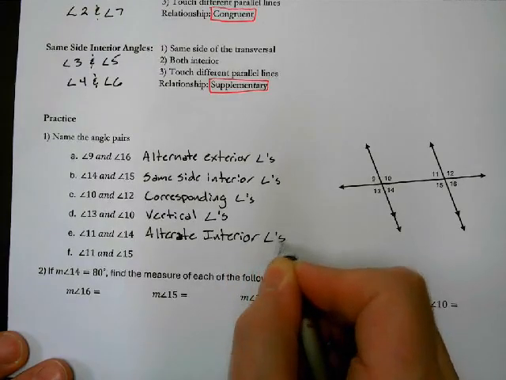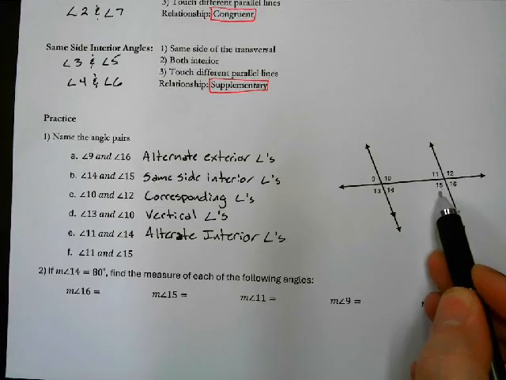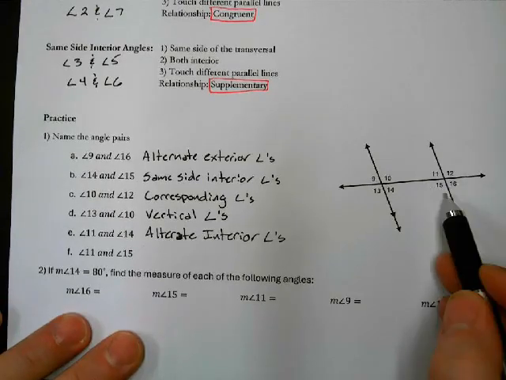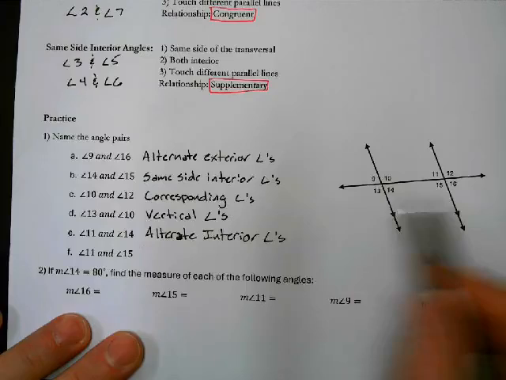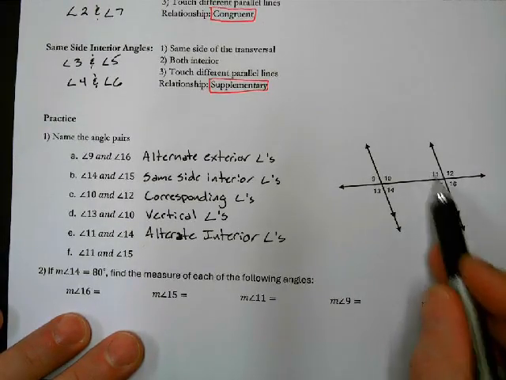And then 11 and 15 is our last one. That's not any of ours from today because they're not touching different parallel lines. So this is from our last lesson. These are linear pairs, and they should be supplementary.